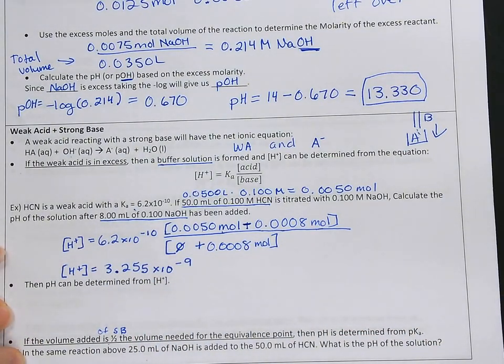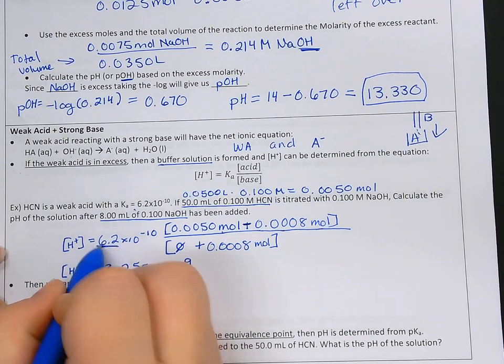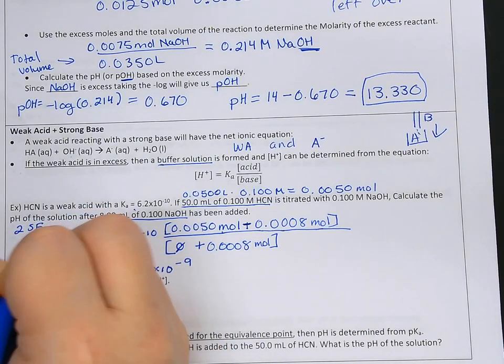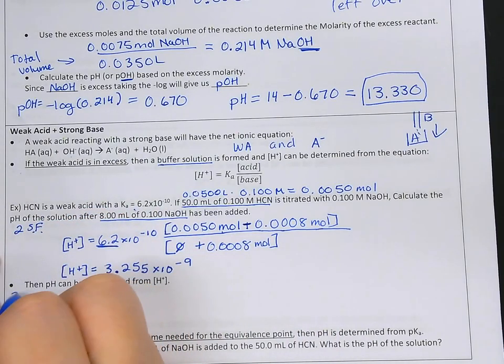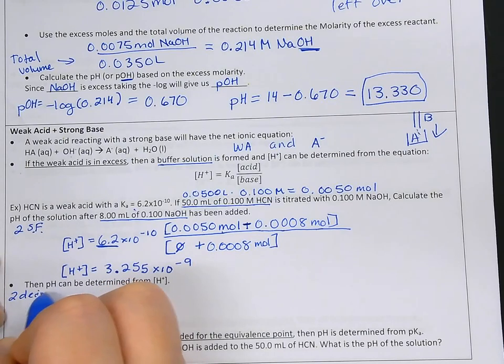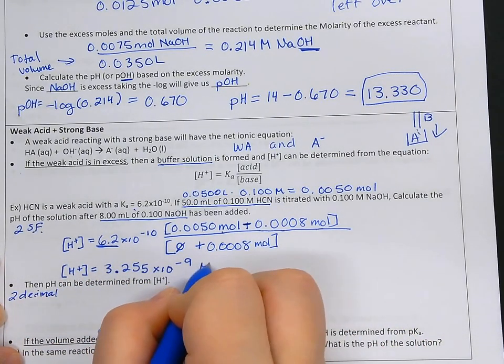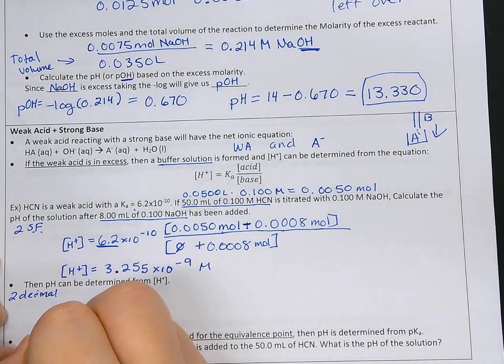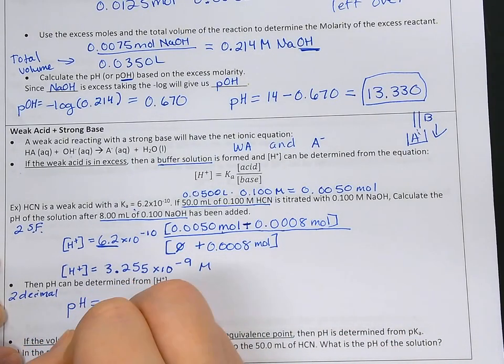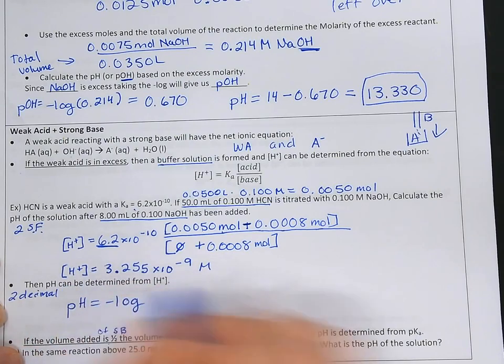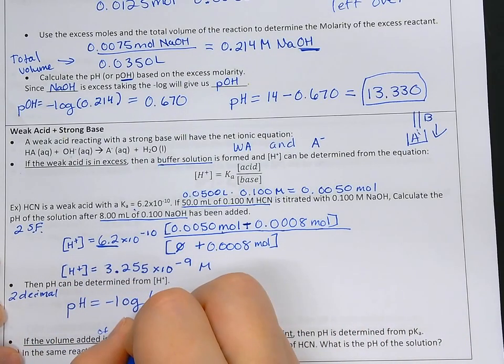We're going to find our pH. We still only have 2 sig figs, and we can make that note up here, so our pH is going to have 2 decimal places. Once you have your hydrogen ion concentration, which is a molarity, we can take the negative log. Since it's hydrogen, when we take the negative log, we get pH.